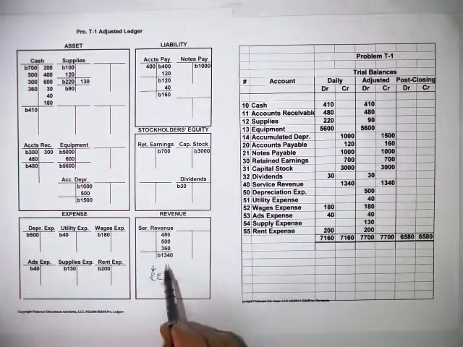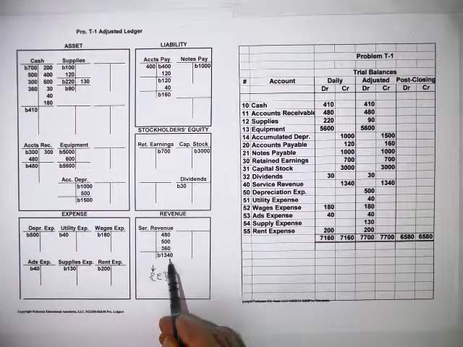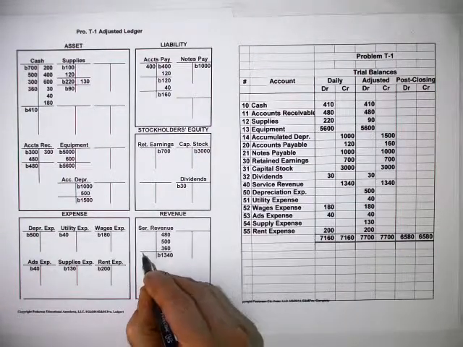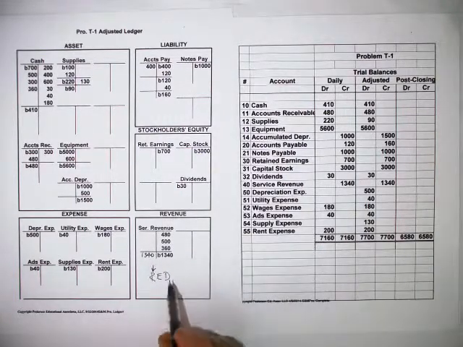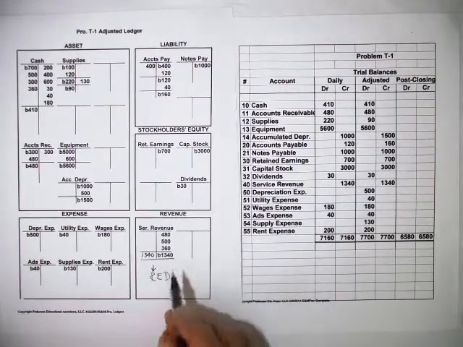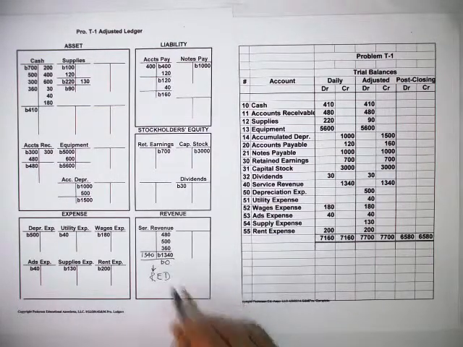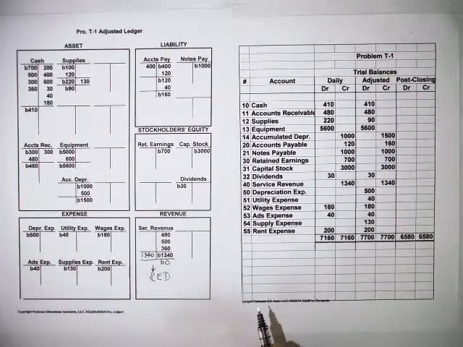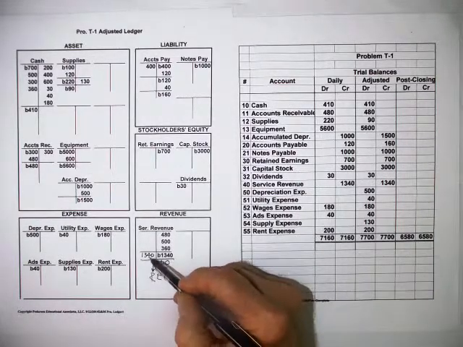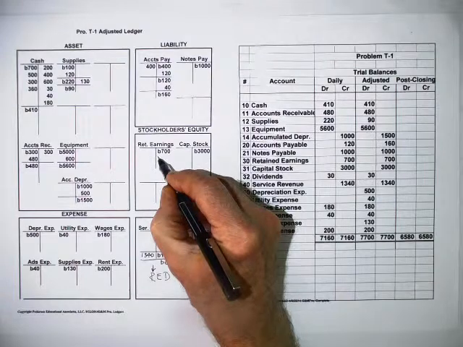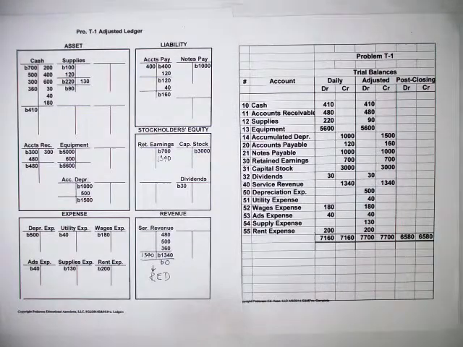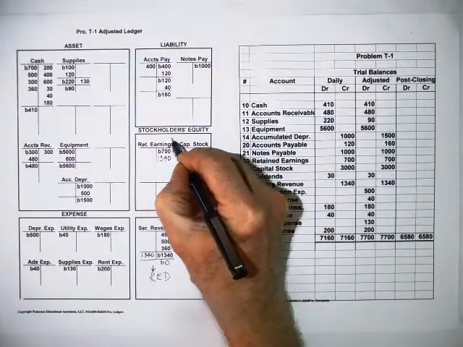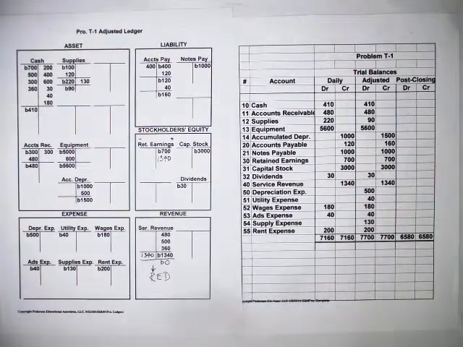Now, ask yourself, what do I have to do to make service revenue a zero balance? Well, what you need to do is enter the balance on the opposite side, in this case the debit side, and you'll notice that they cancel each other out so that you have a balance of zero here. Now, as you know, every single transaction requires a debit and a credit. So what we're going to do, we've debited this, so we're going to credit retained earnings for $1,340, which enters the revenue on the increase side of retained earnings. So that takes care of the revenue.